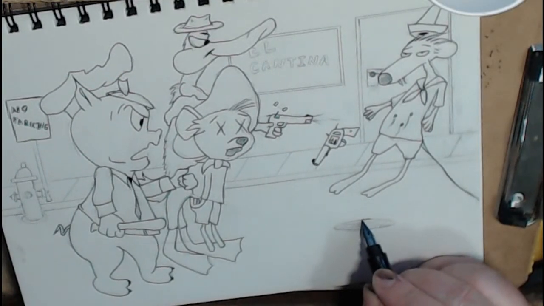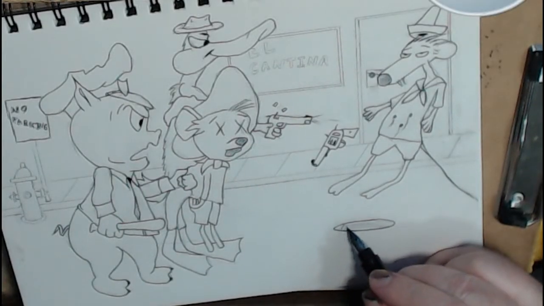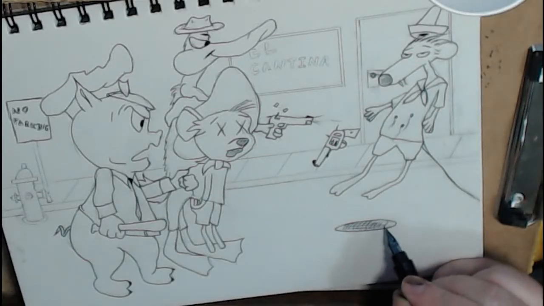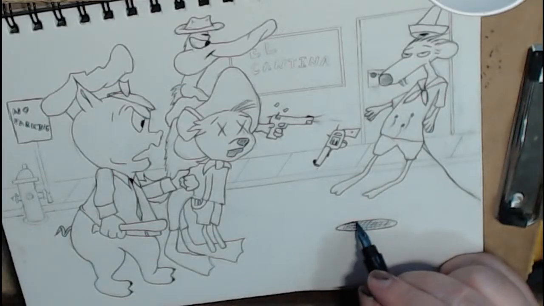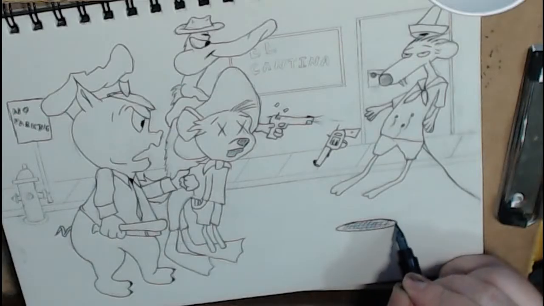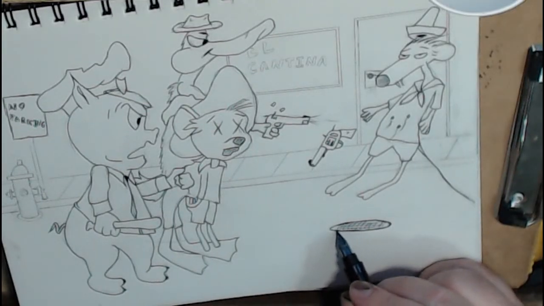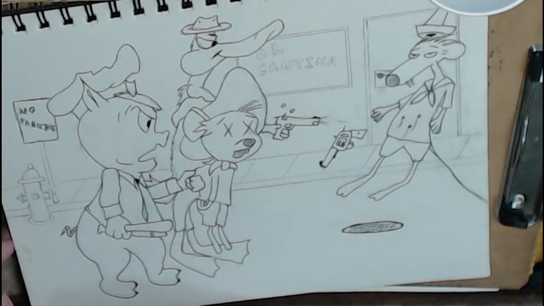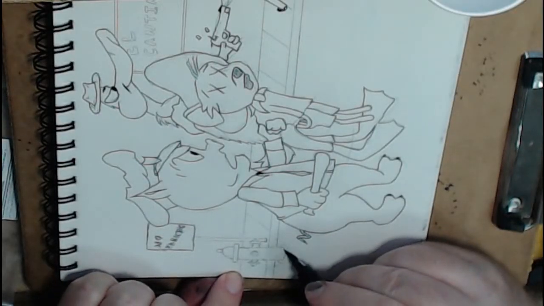Almost done. Ink is kind of fast drying, but I'm just going to turn that around anyway. Want to be a little more cautious.